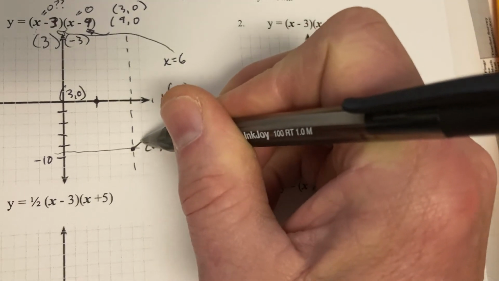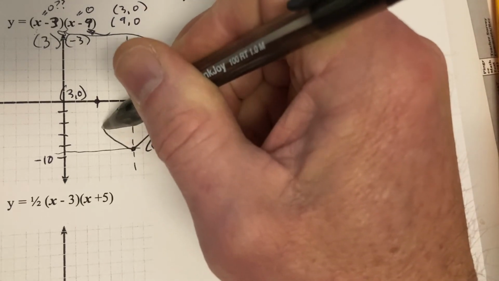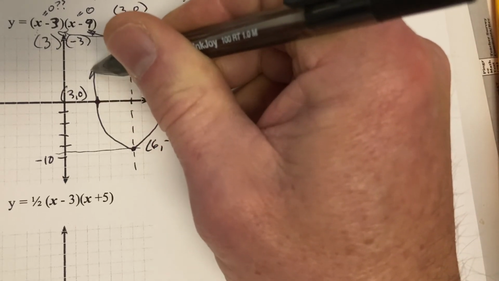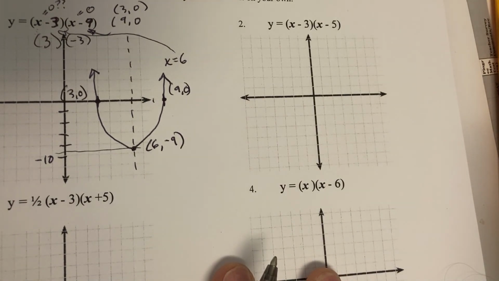And then I'm going to sketch my smoothest possible parabola going up. I'm going to draw arrowheads on the ends to suggest that it keeps going forever and ever. And that's my graph. Okay?